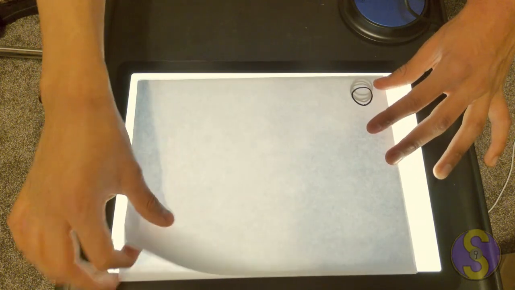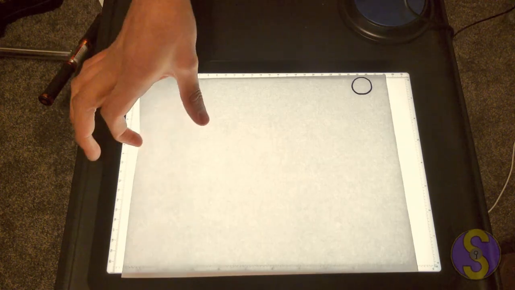But anyway, that's pretty much what this tablet does. That's how you'll be able to animate. But I guess I will have to say how the animation process is done, a little bit in depth about it.